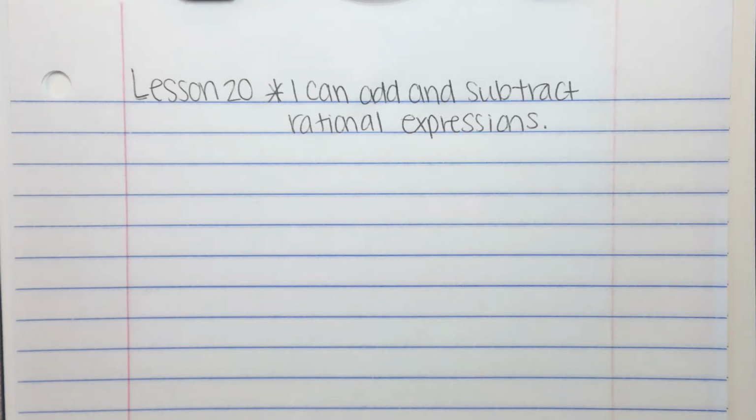And so remember, our rational expressions are written as fractions where you have a polynomial on the top and a polynomial on the bottom. Okay, so we're going to add and subtract those today. Remember, I'm going to be moving faster in the video than I would be if we were in person, so feel free to pause, rewind, watch it at your own pace, do what you need to do.